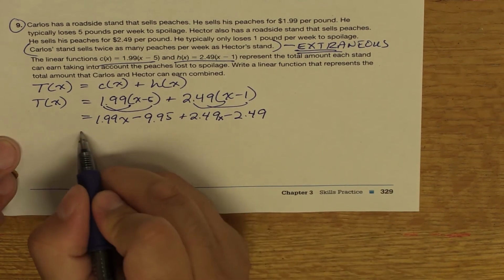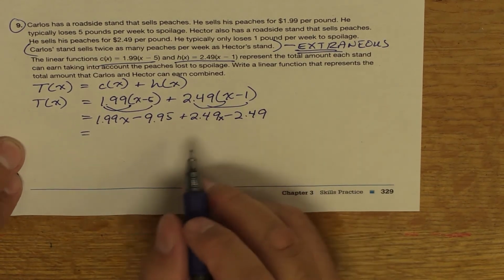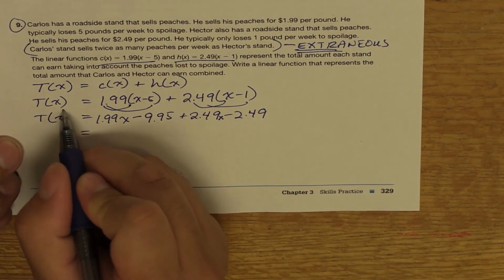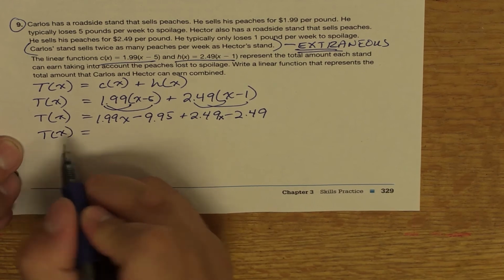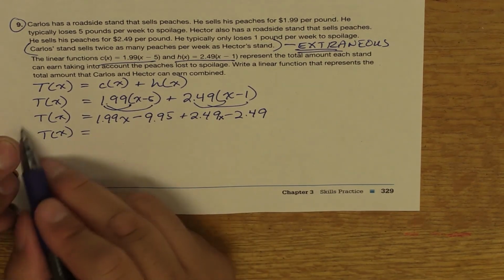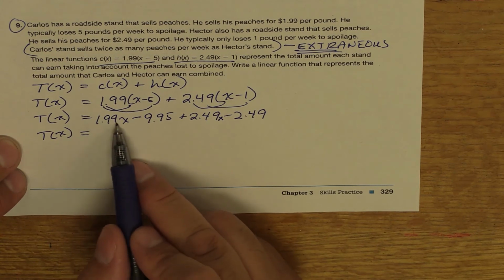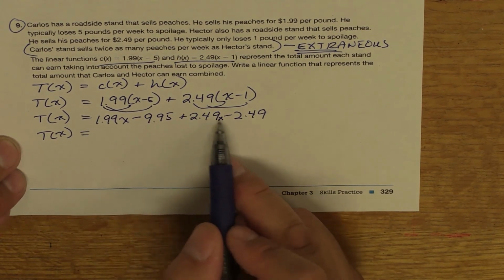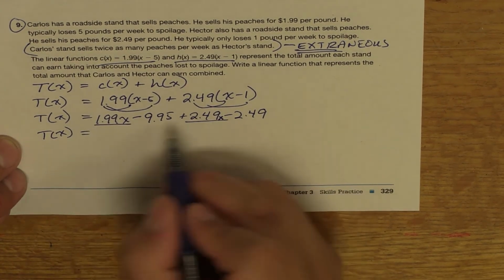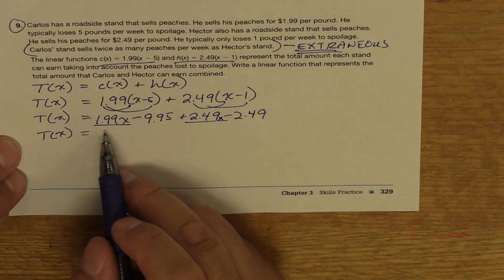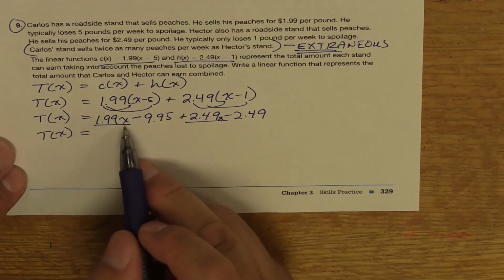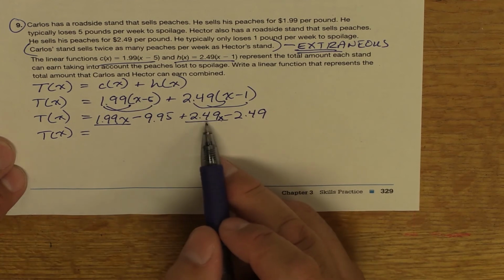So let me see. I distributed, now I got to combine like terms. I forgot to write this T of x here. It can't just be equal to nothing. It's got to be equal to something. So let me see. I got to take 1.99 and add to that 2.49. Why these? Well, they both involve x, so they're like terms. I'm going to cheat. I'm going to pretend that this is like $2 and this is like $2.50.